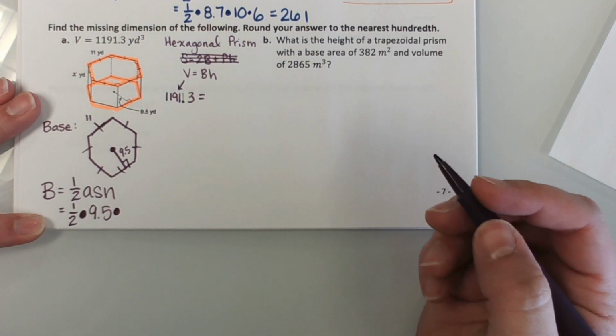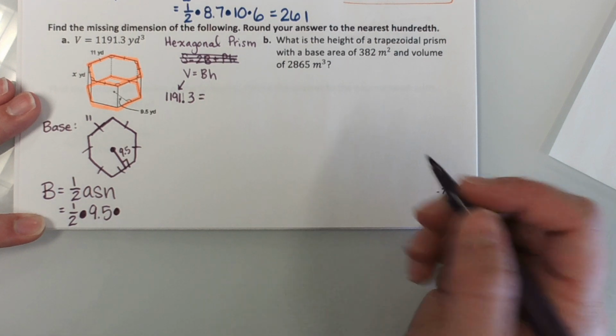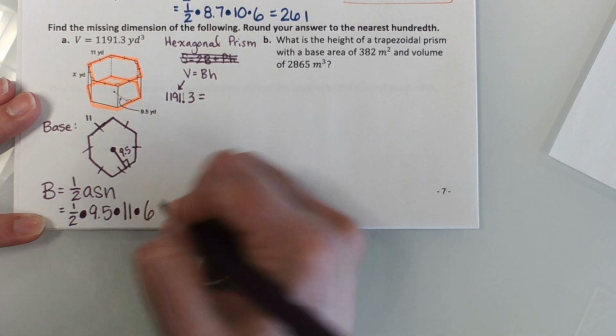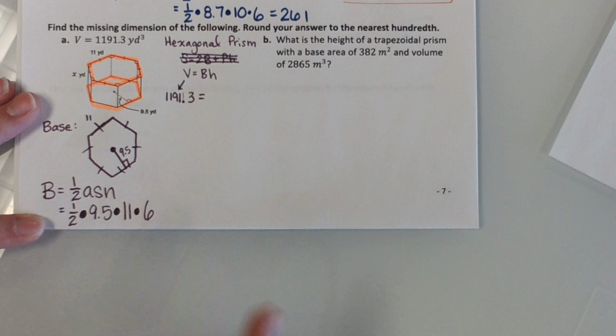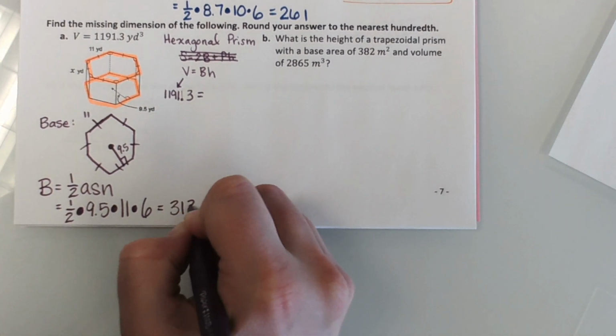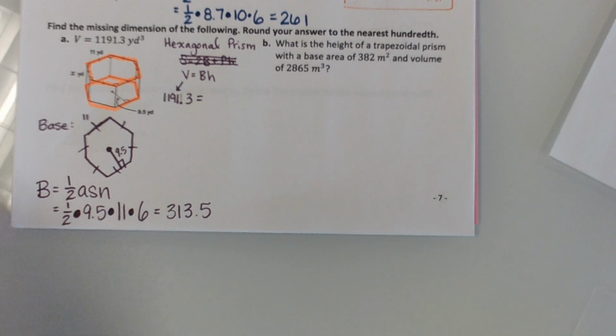S, eleven. N, 6. 1/2 times apothem times side length times number of sides. 0.5 times 9.5 times 11 times 6 happens to be 313.5. That is capital B.